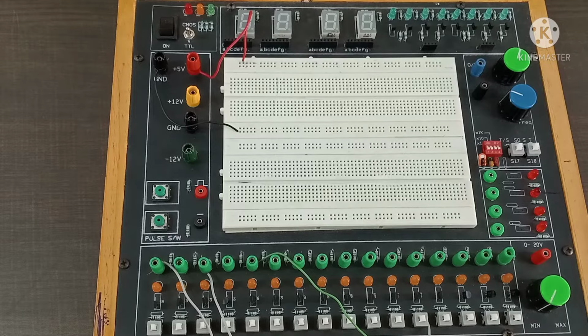Hello friends, in this video I will explain how you can perform the experiment of SR and D flip-flop. First I will explain about SR flip-flop and then D flip-flop. So let's start.